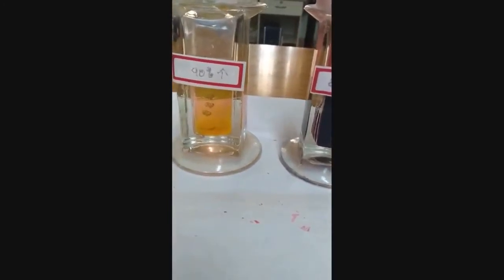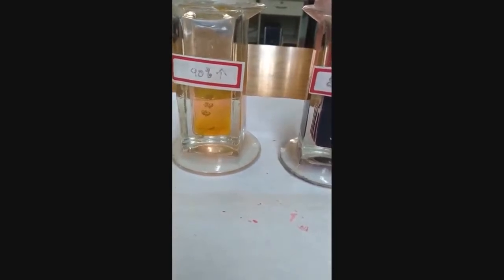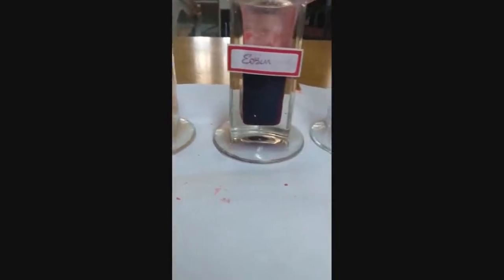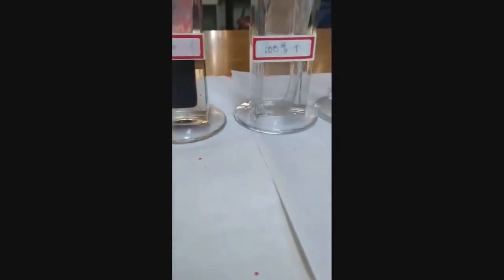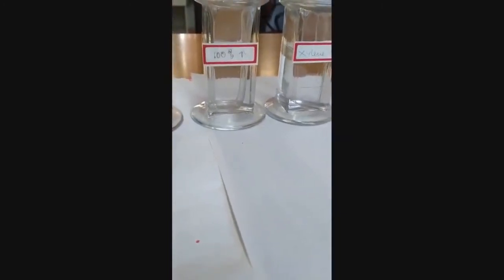2 minutes later, take out the slide from 90% alcohol and then process it through 100% alcohol and xylene, keeping in each for about 5 minutes. After processing through xylene, we have to mount the slide in DPX. Add a drop of DPX with the help of a glass rod.